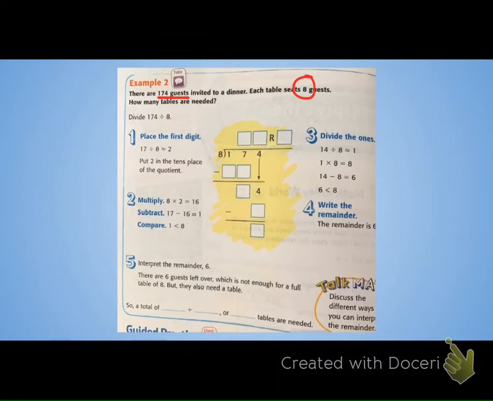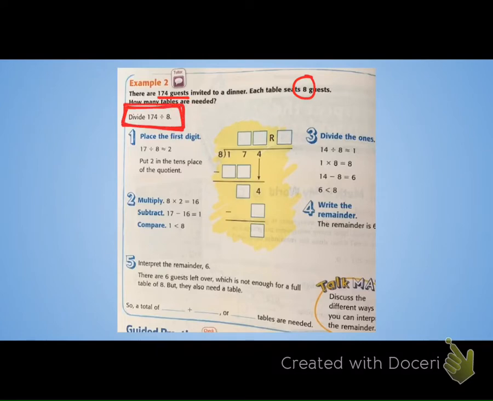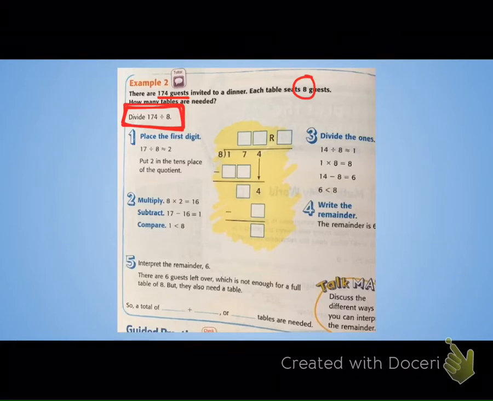Imagine if you're at a wedding and you had 174 people coming, and you could have tables with 8 people. How many tables are you going to set out so that people do not have to stand and eat their dinner? So let's figure this out. Here is our expression. We are dividing 174 divided by 8. They have that set up for us. So let's go ahead and solve the problem here.